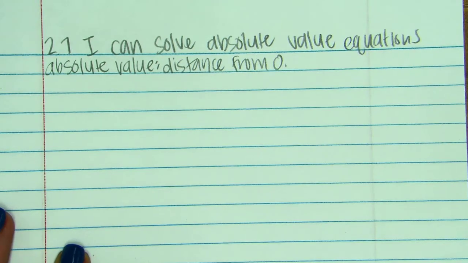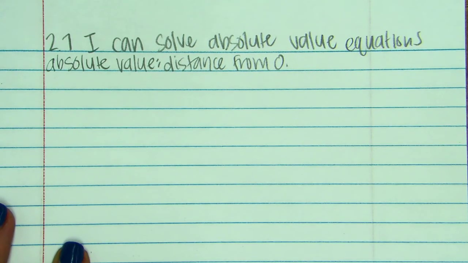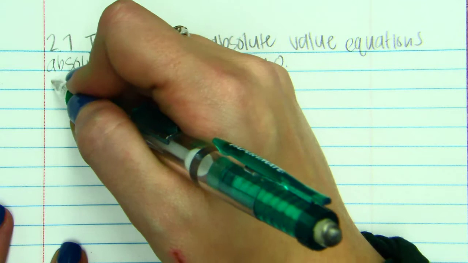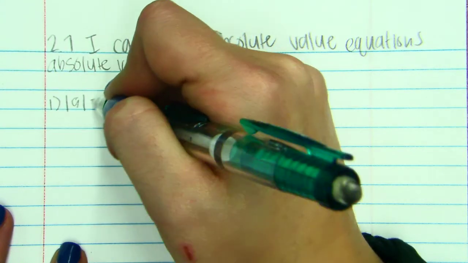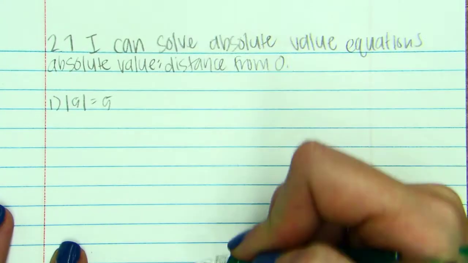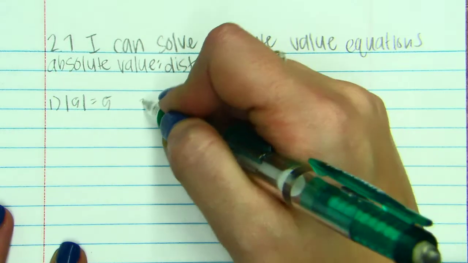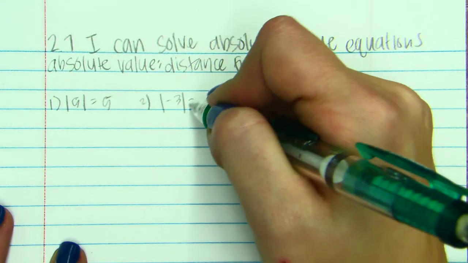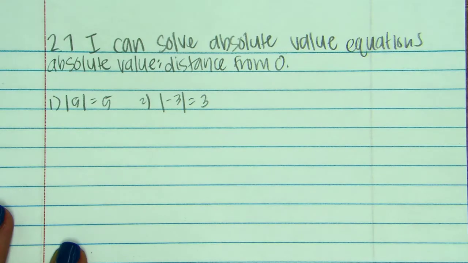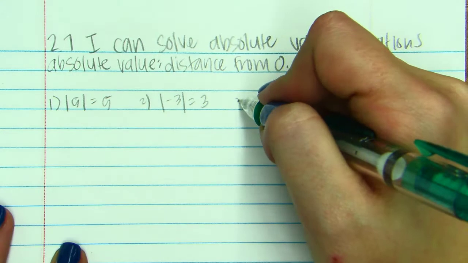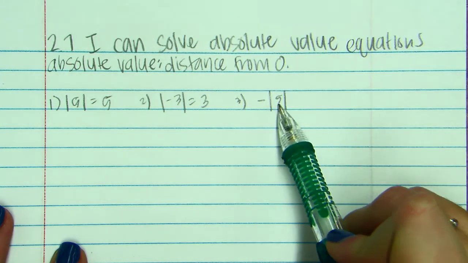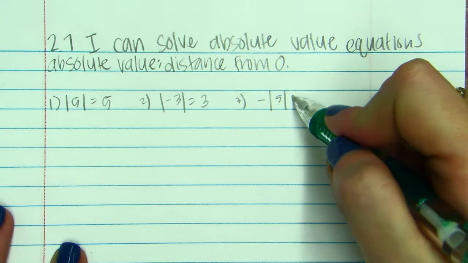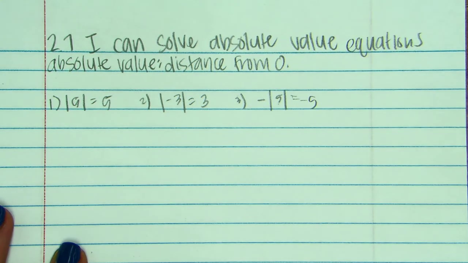Okay, and then let's just review basic absolute values. So I'm going to do a few examples here. The absolute value of 5 is 5 because it's 5 units away from 0. The absolute value of -3 is 3 because it's 3 units away from 0. If I have the absolute value sign on the outside, we do the absolute value first. The absolute value of 5 is 5. The negative, or the opposite of that, is -5.